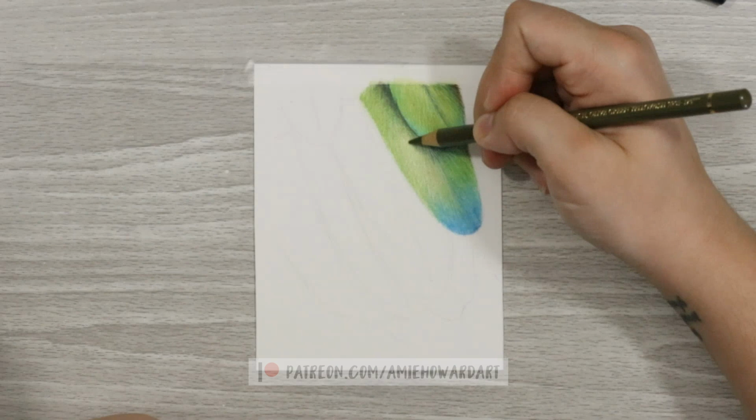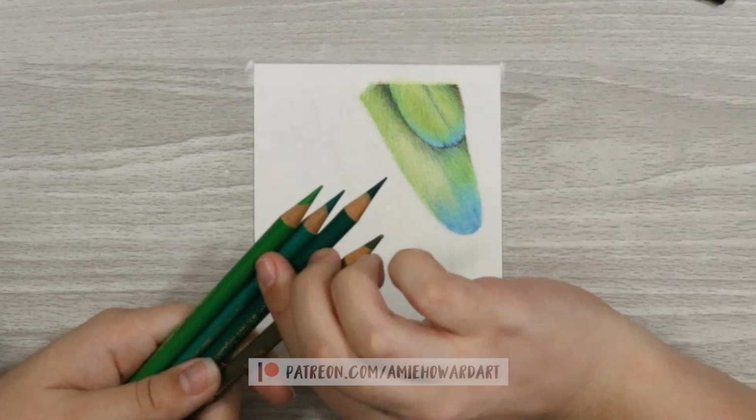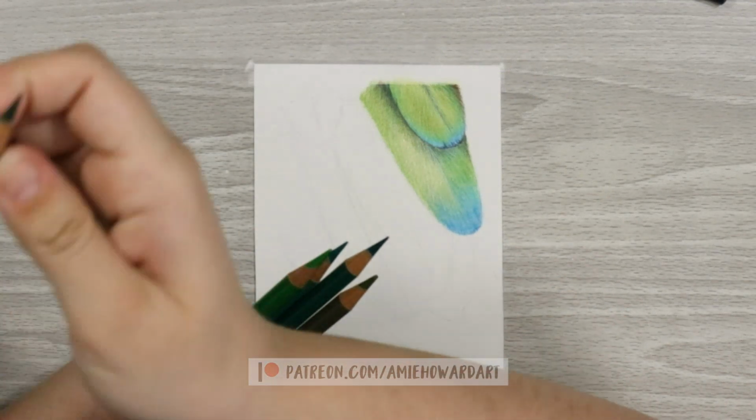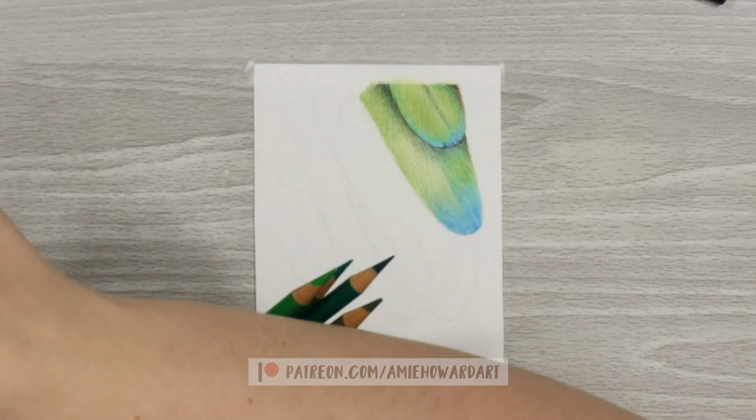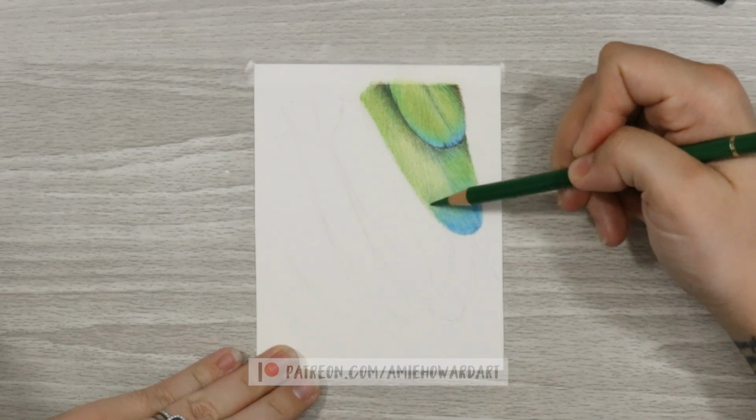I'm just going to work on enhancing the darker tones on this bit. Adding in a few more green tones.